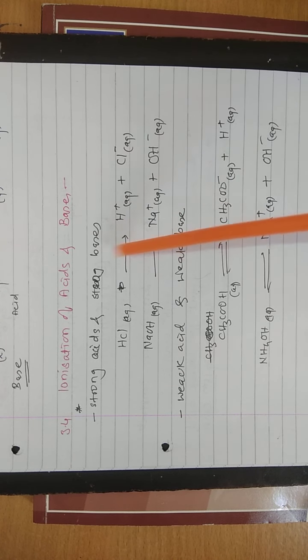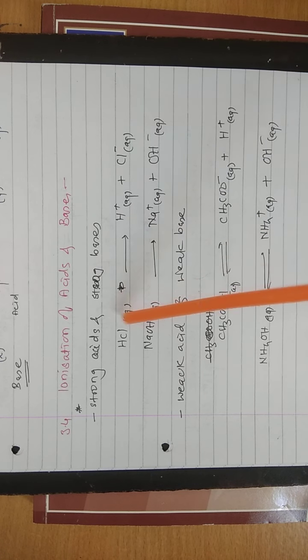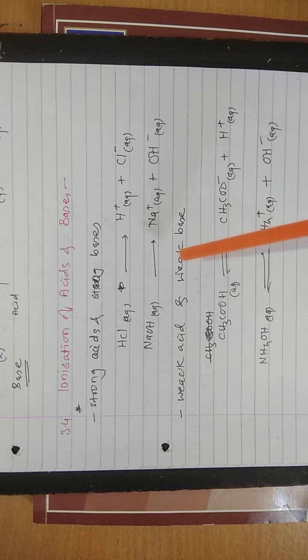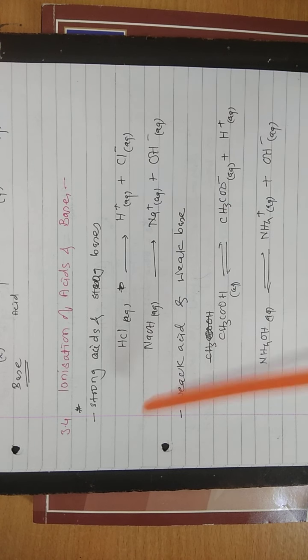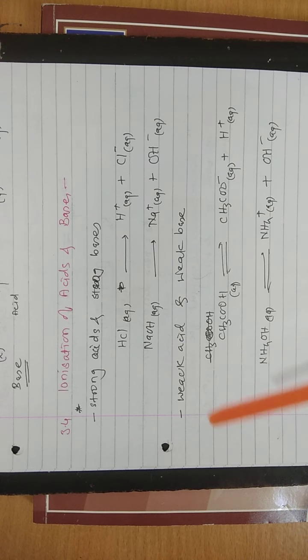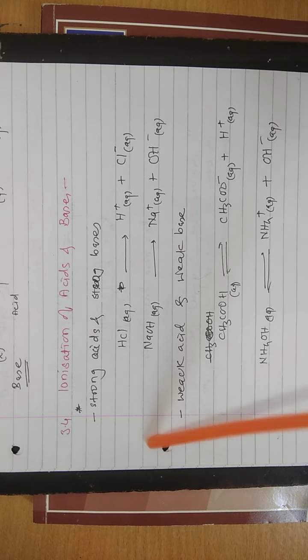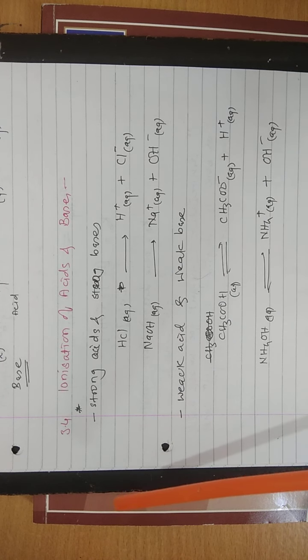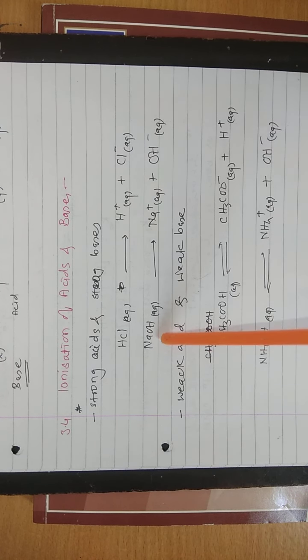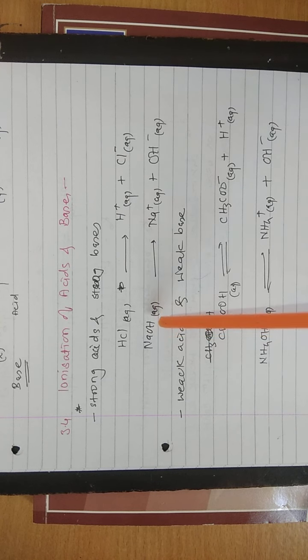That means they are completely dissociable. All the molecules of the strong acid and strong base are converted into their respective ions. Nitric acid, H2SO4, HBr and HI are also examples of strong acids, and potassium hydroxide along with NaOH are also examples of strong bases.